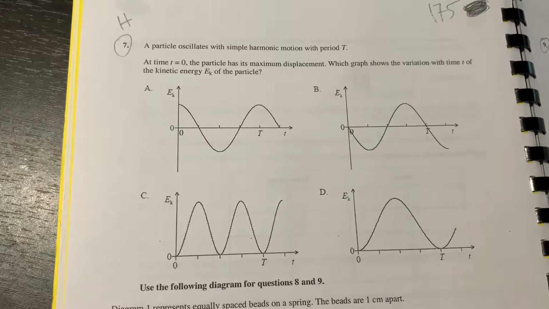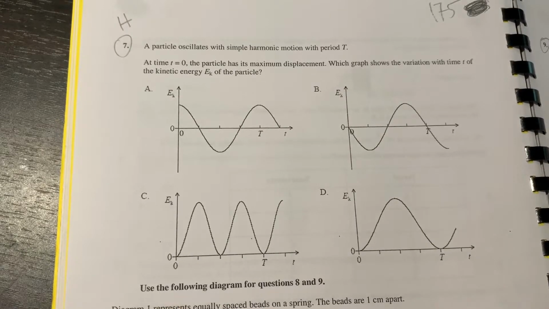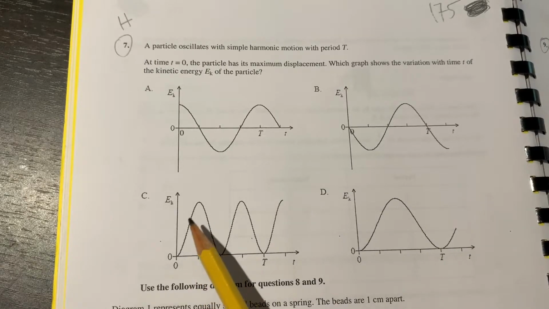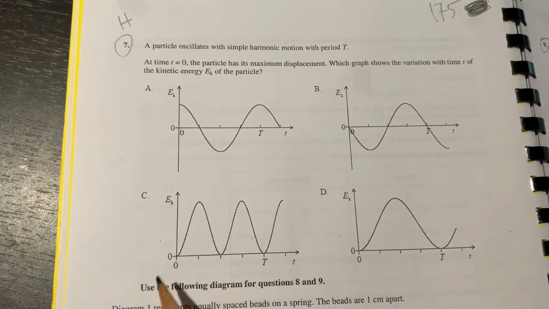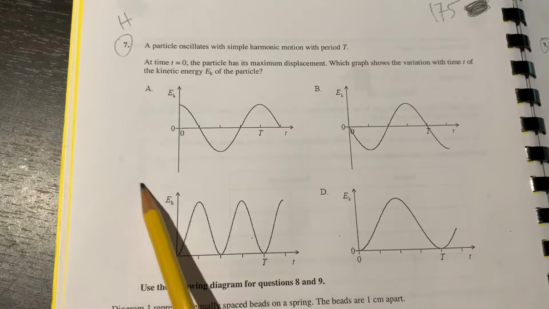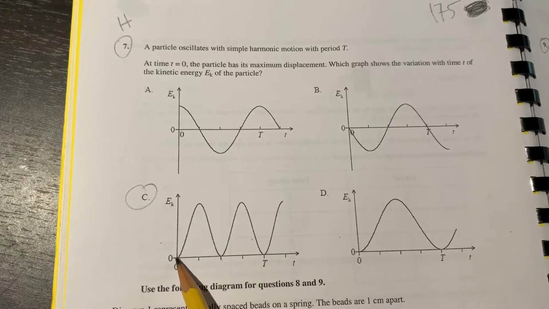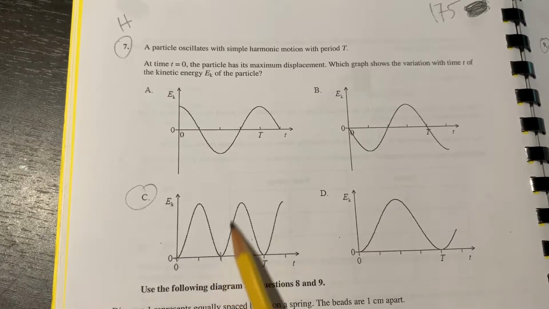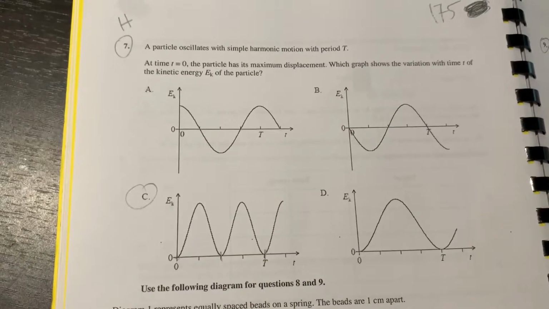We are given an oscillation with period T and looking for the graph of how the kinetic energy varies with time. The answer will be C, because if you start from the amplitude of the motion, the kinetic energy will start from 0. Half a period later, it will reach the other amplitude, so again, kinetic energy 0. 1 full period later, it will have completed 2 cycles, so this will be the kinetic energy graph.